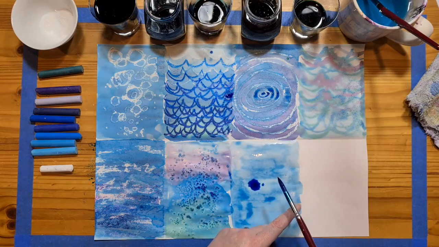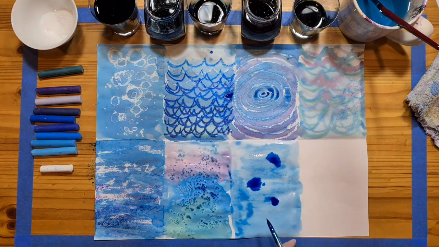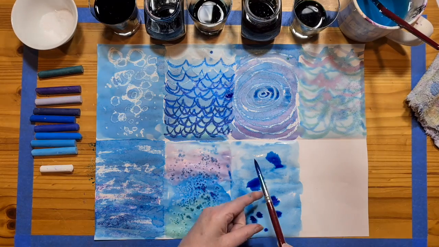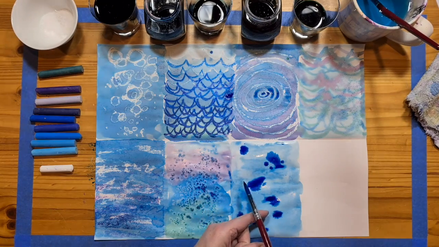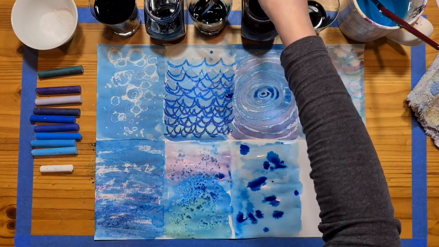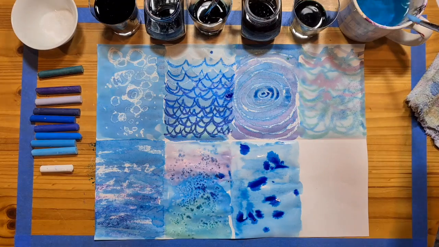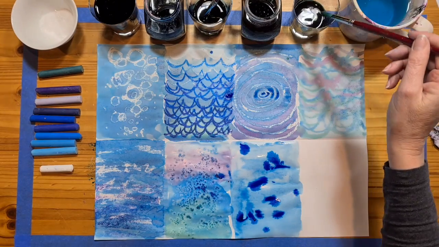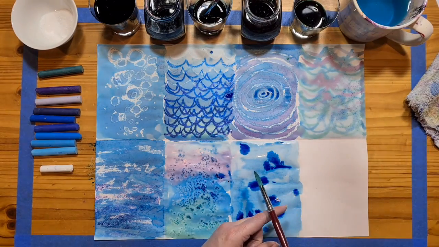For this one, I've put down a layer of paint and I'm gently tapping my brush with a darker colour to create some little splat effects. I have to be very careful doing this, make sure I've got my paint shirt on and that my splats are only going in the small area that I want them to be in.